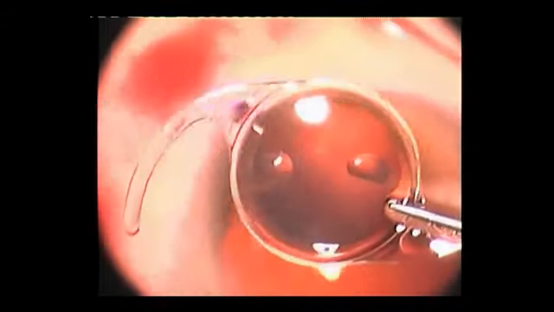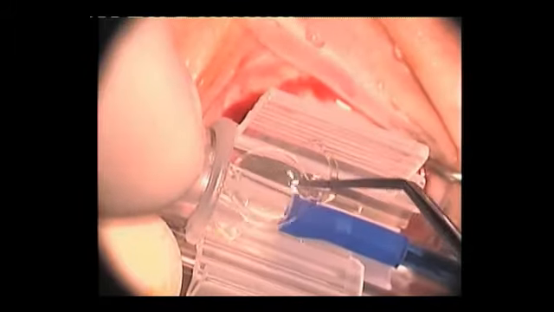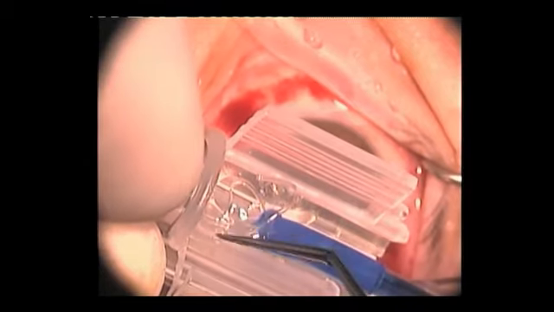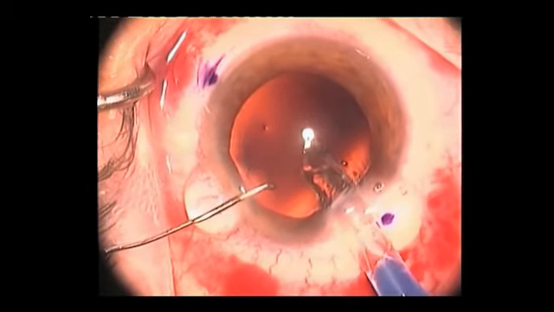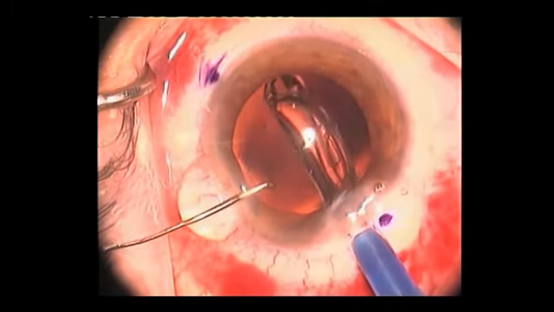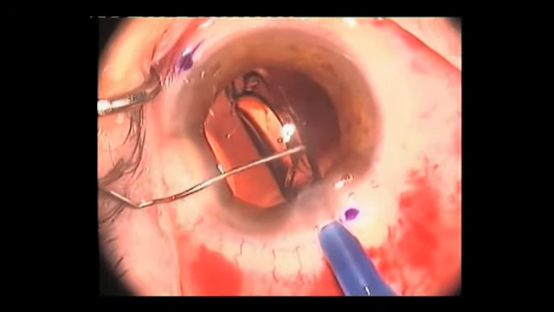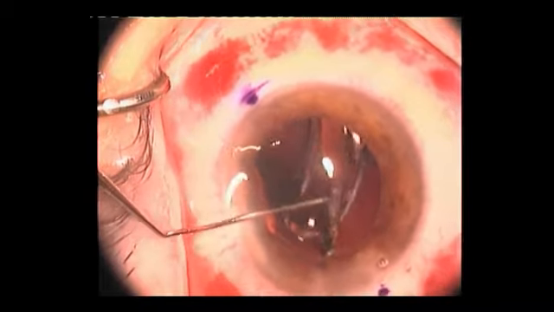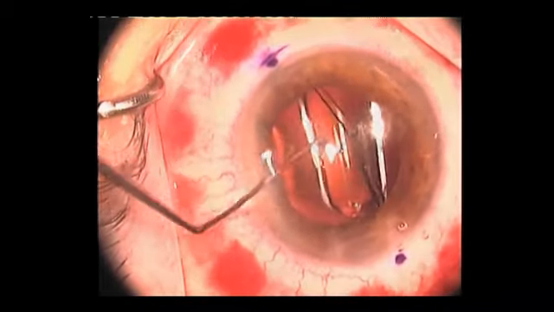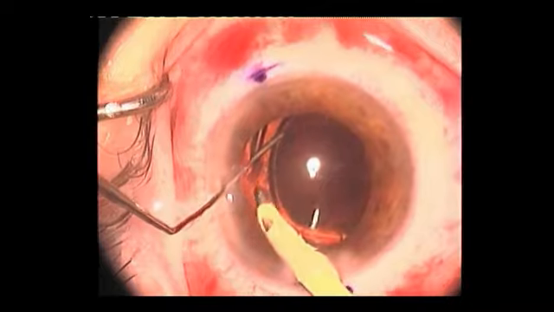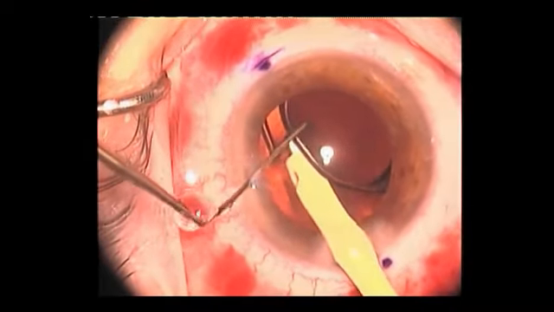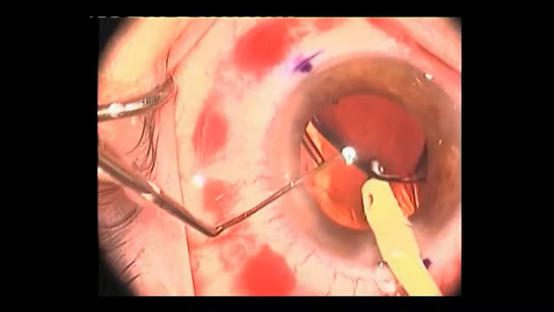Yes, we can see the 2 dots well. I would like to have longer dots, just to see better when the pupil is small. And now an easy implantation, 2.2, wand, assistant, and OVD aspiration.